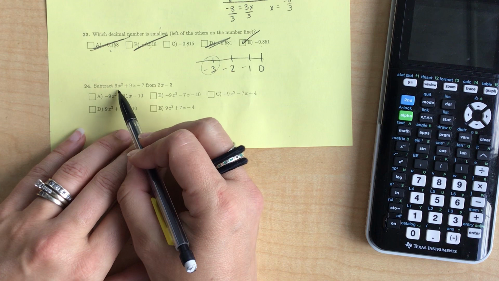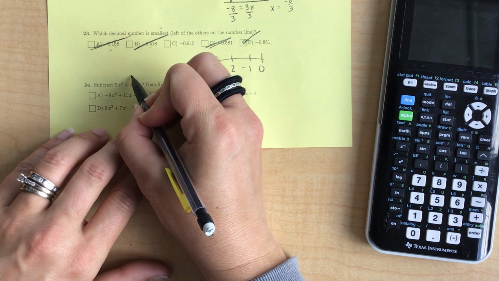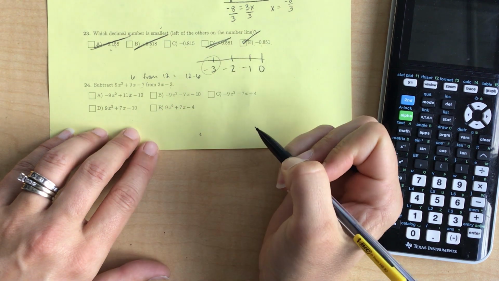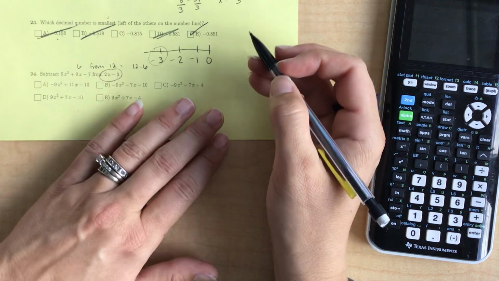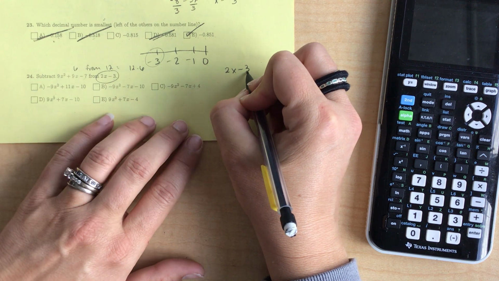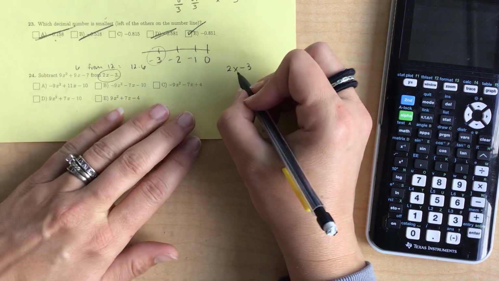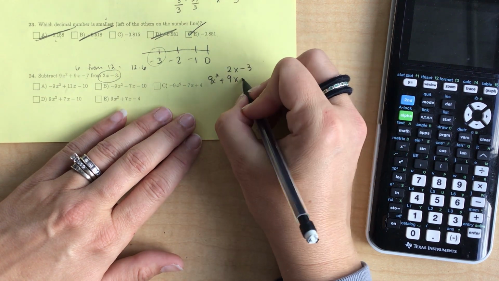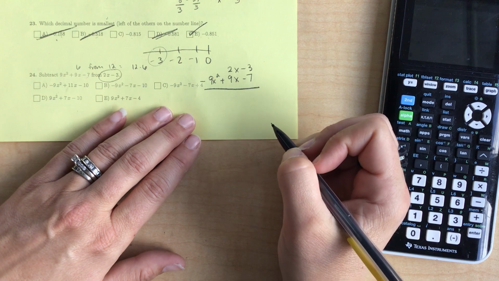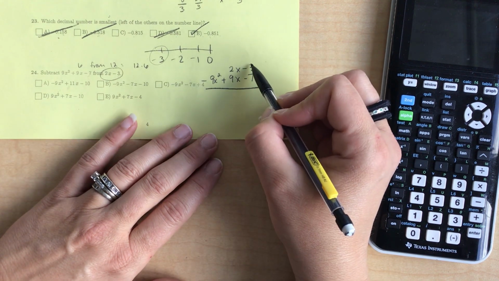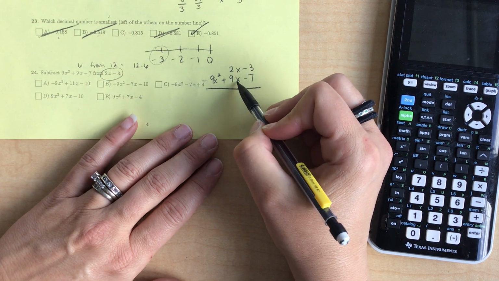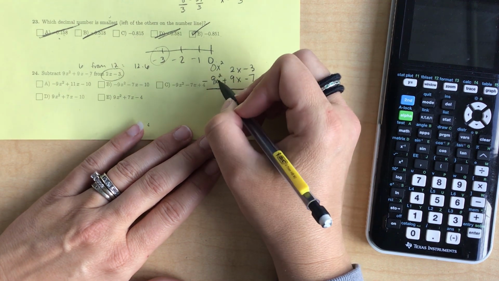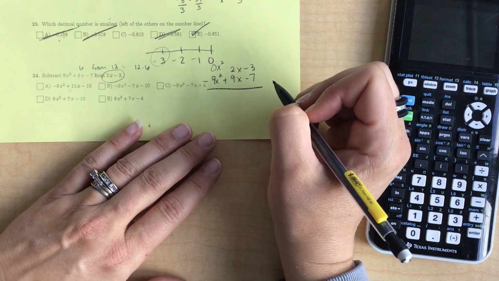All right, subtract this from this. So this is just like saying subtract 6 from 12. That means 12 minus 6, okay? So we're going to start with this. So 2x minus 3 goes on top. And then I'm going to line up common terms. So 9x, and then this is 9x squared, and then minus 7. And we're subtracting, okay? So again, I lined up, these are just numbers. These have an x, and this is x squared. Notice there's no x squared up here. So that's really a 0. You can think of that as a 0, okay?